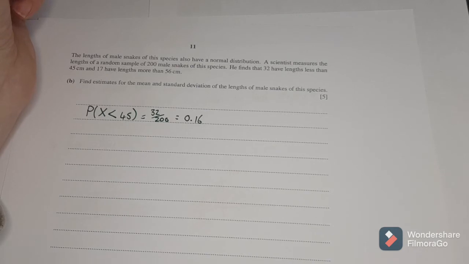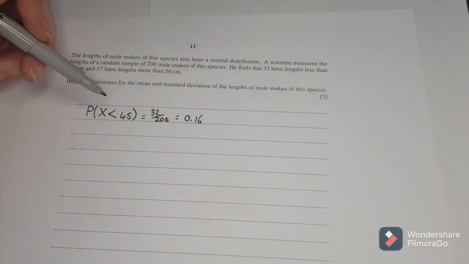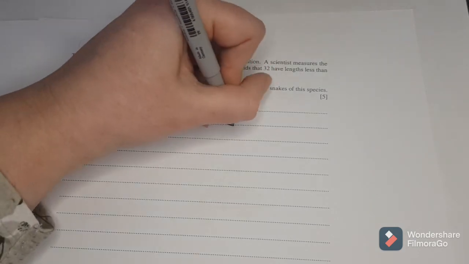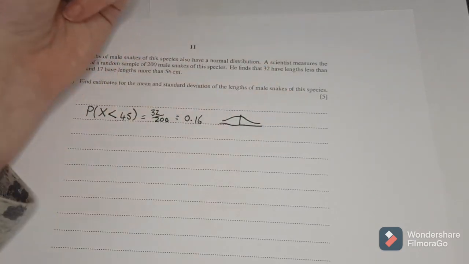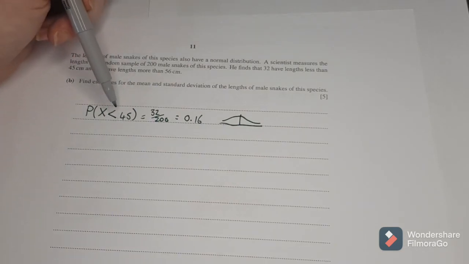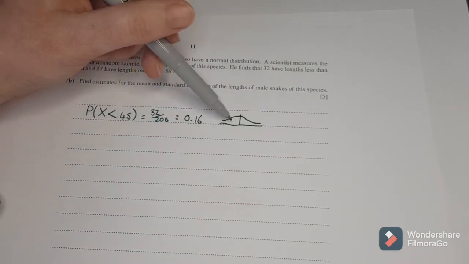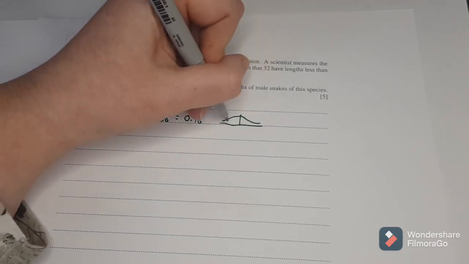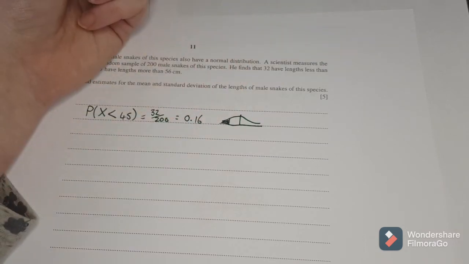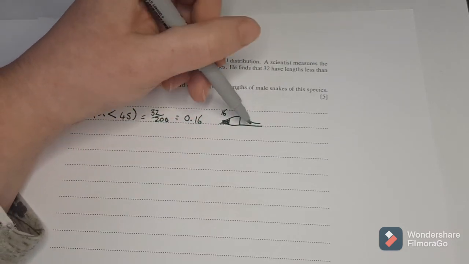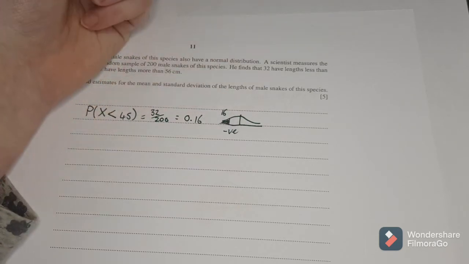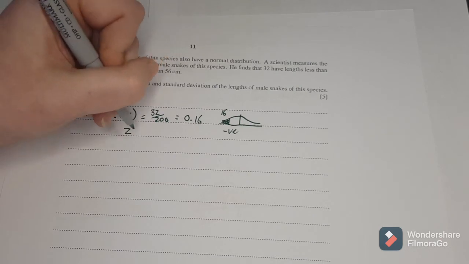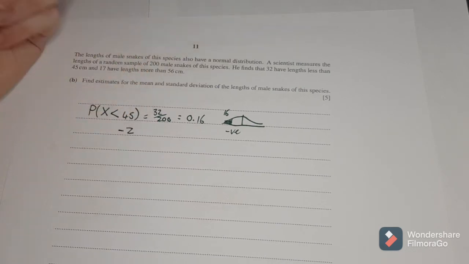Okay, so now I can do what I normally would have done. Since I now have a variable with the proportion, I can draw my curve. I am dealing with less than, which means I want everything smaller, so to the left. And it's only 16% of the curve, which is quite a little bit on there. So that means I'm going to fall on the negative side. So when I'm looking for my Z value, it's going to be a negative.